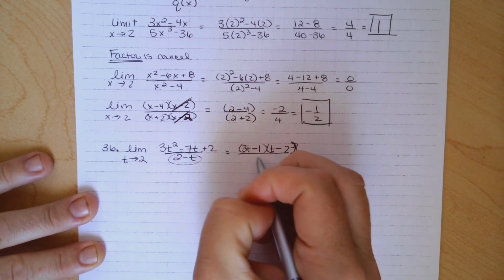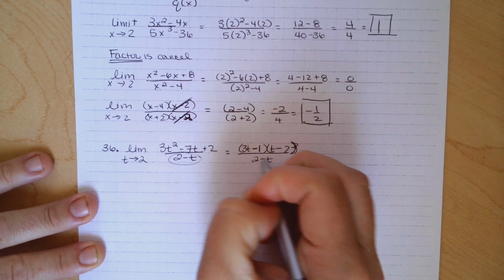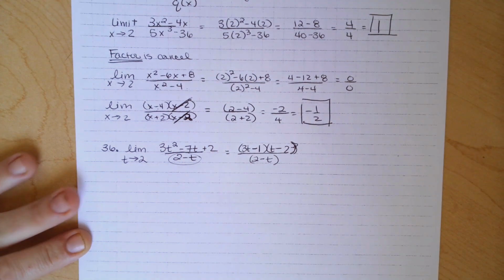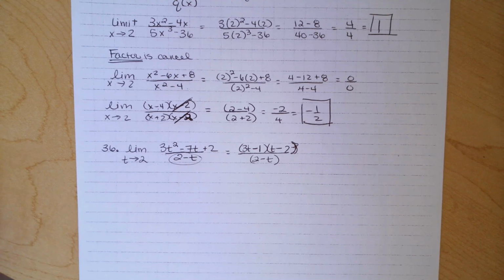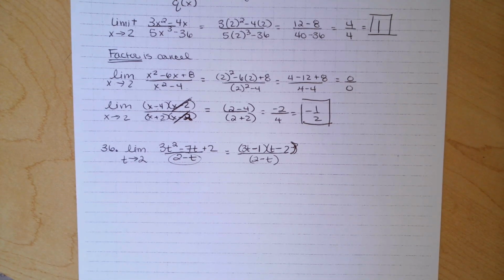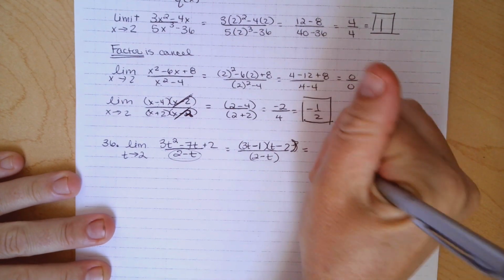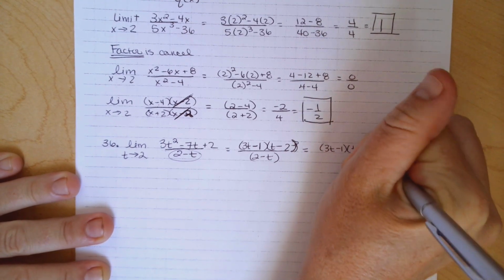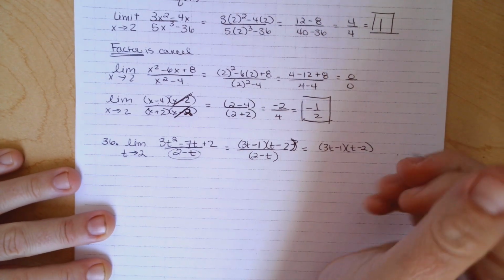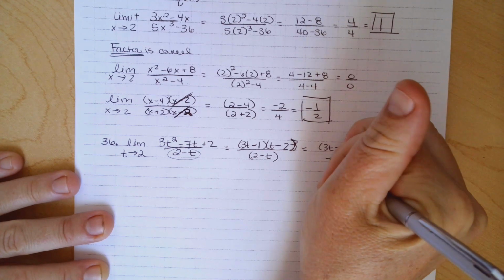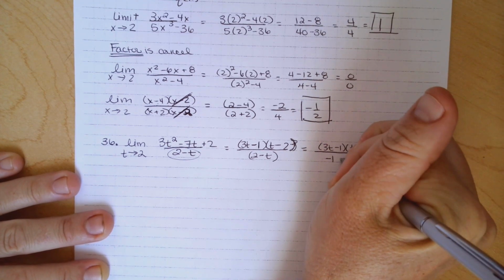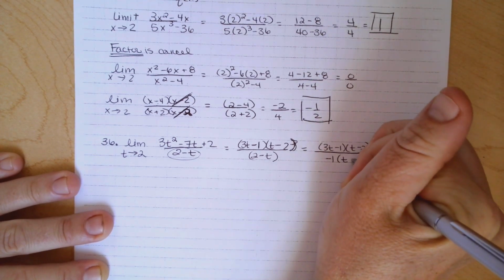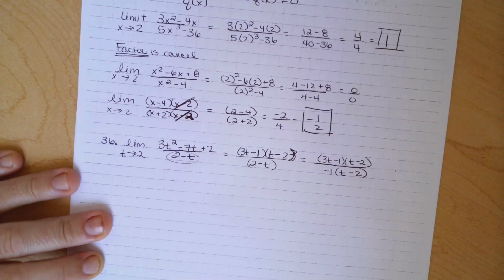All right, well, the problem is they still don't match. So what do we do? Well, I am going to factor out the denominator. What do you mean you're going to factor out the denominator? I am going to take out a negative 1 here and turn this into t minus 2.